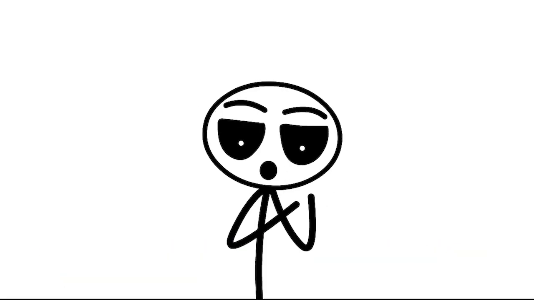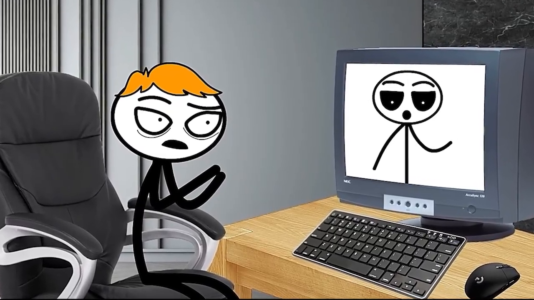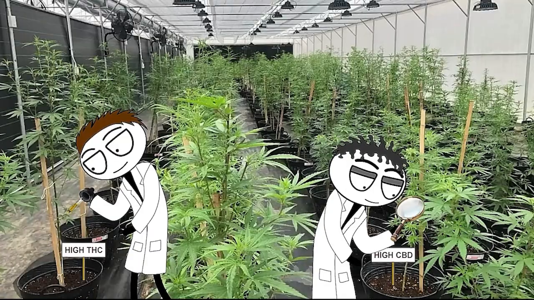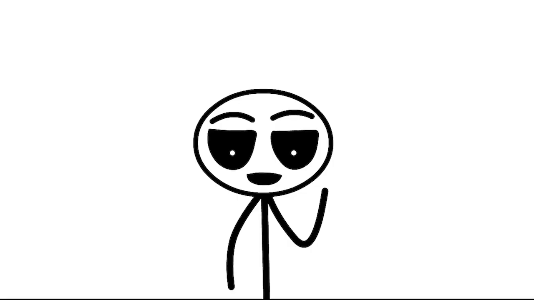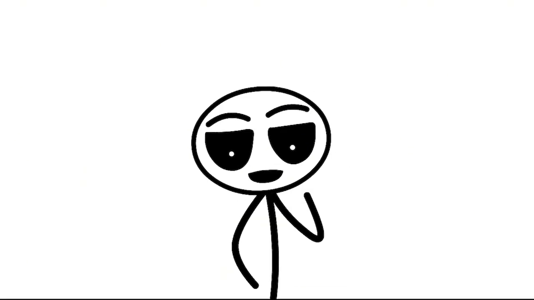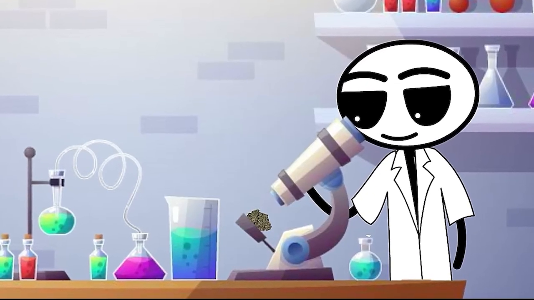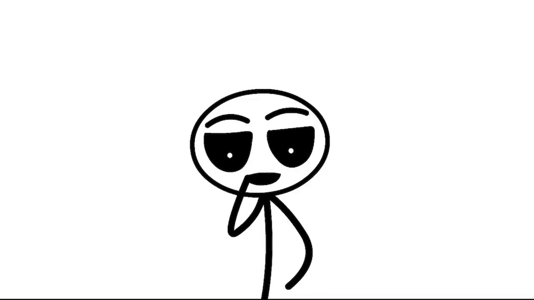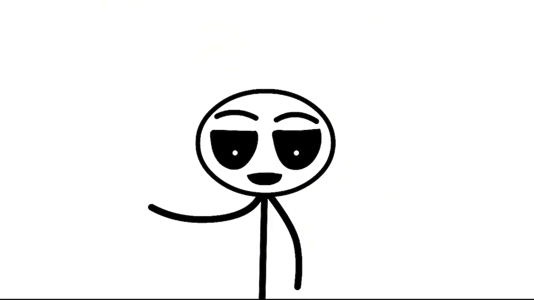But you might be asking, why can't I just get my flower with both high CBD and THC, you stupid? Well, let me explain. Cannabis plants can naturally express high levels of either THC or CBD, but rarely both. This is because THC and CBD are derived from the same precursor, CBGA. The plant's genetics determine which enzyme, THC synthase or CBD synthase, is more active. In high THC strains, the THC synthase enzyme dominates, converting most CBGA into THC, leaving little room for CBD production.